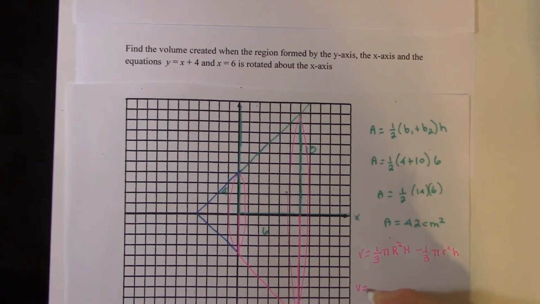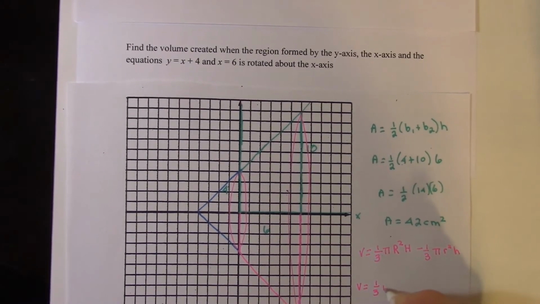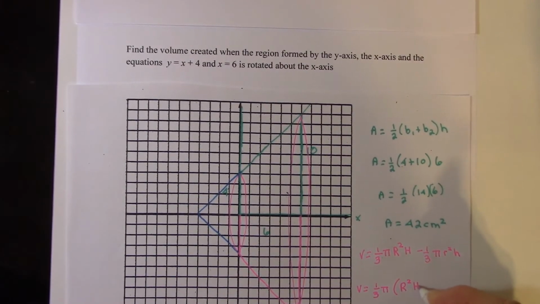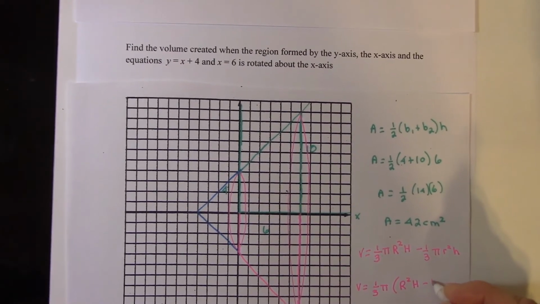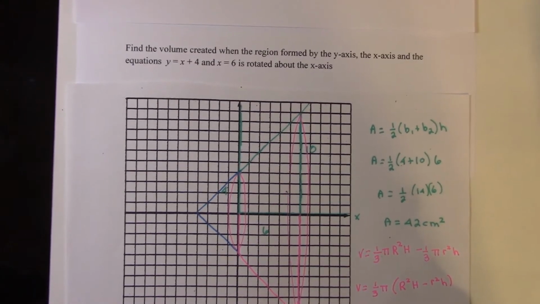So I'm going to factor out the 1/3 pi, and then I'll have capital R squared H, the big cone, minus little r squared h, just to make the math a little bit easier.